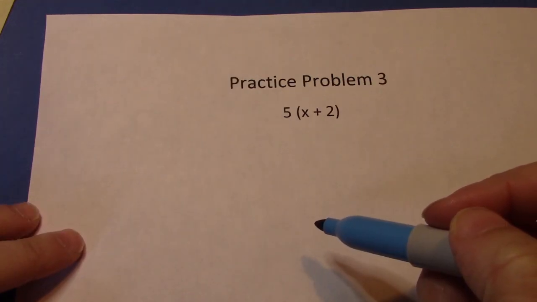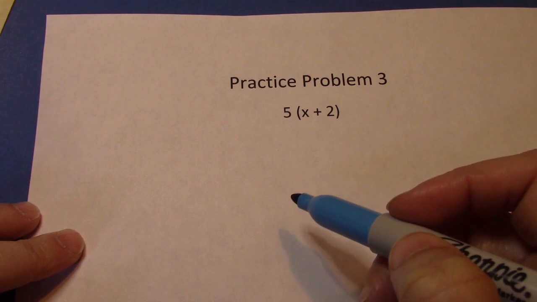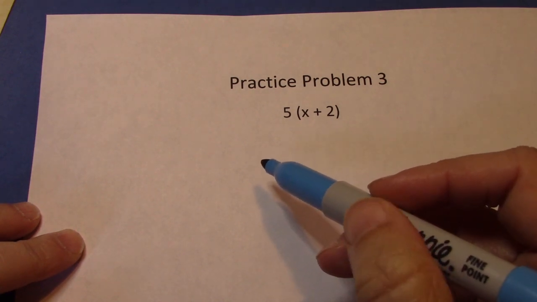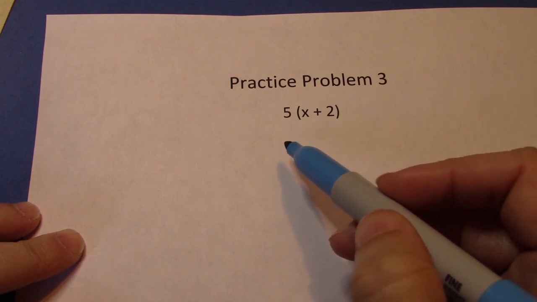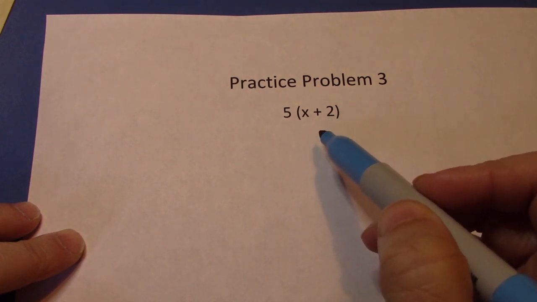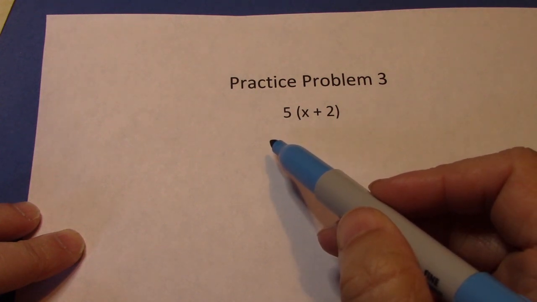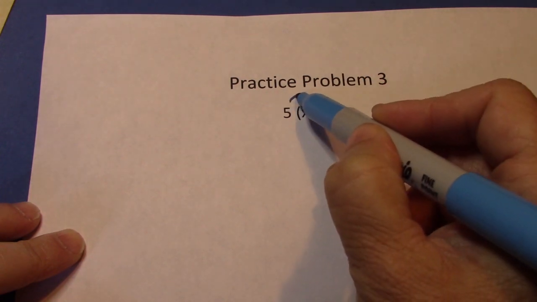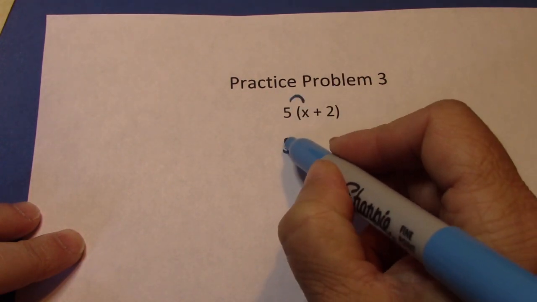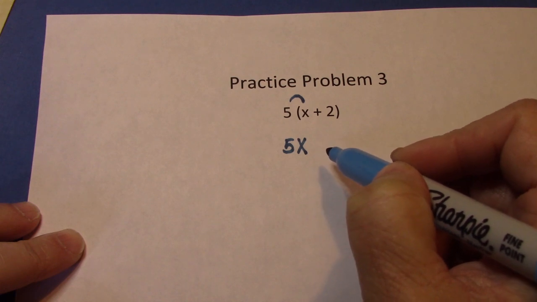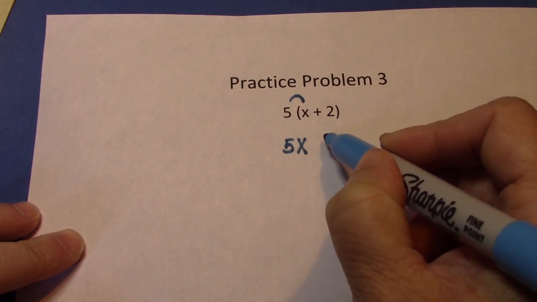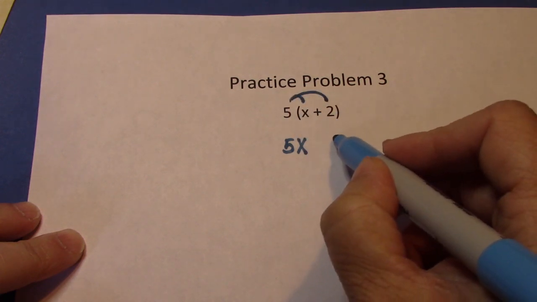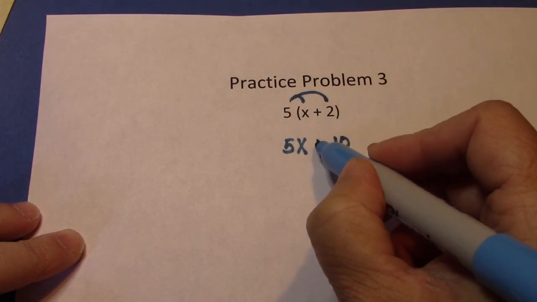Here's practice problem number 3, and this involves the distributive property. And it's really a great example of why distributive property is important too, because we might have been able to add these two numbers together and then do the multiplication, but we don't know what x is. That's our unknown, so we can distribute it first. 5 times x, that's 5x, and we write it just like that, showing the multiplication because it's next to each other. And then 5 times 2, that's 10, keep the plus sign.